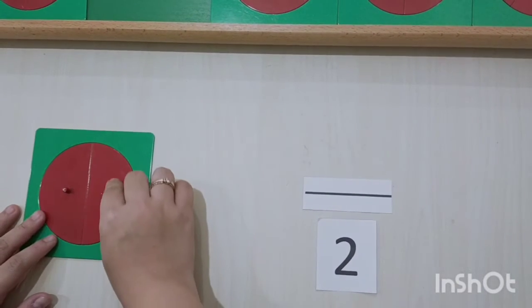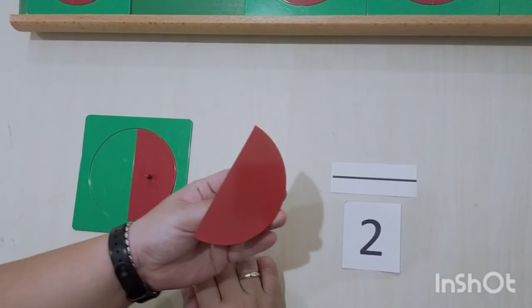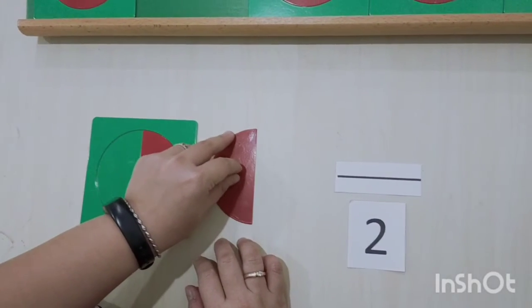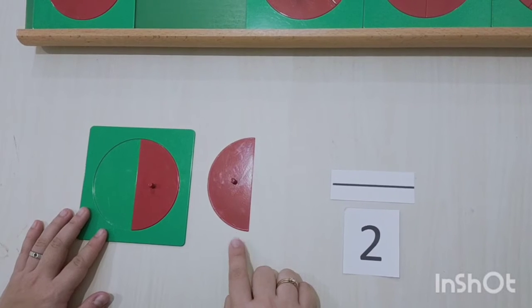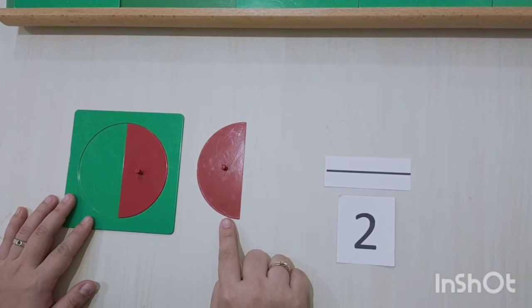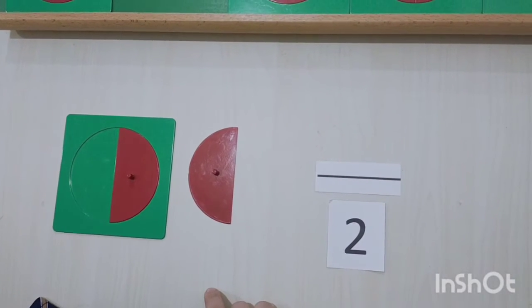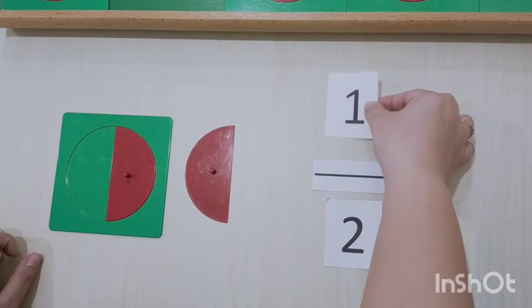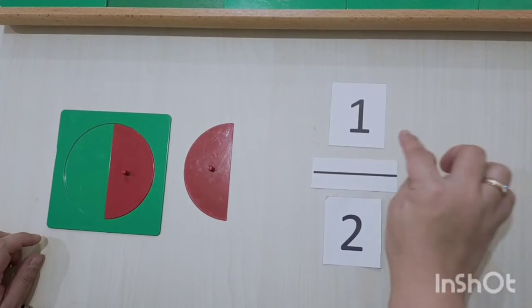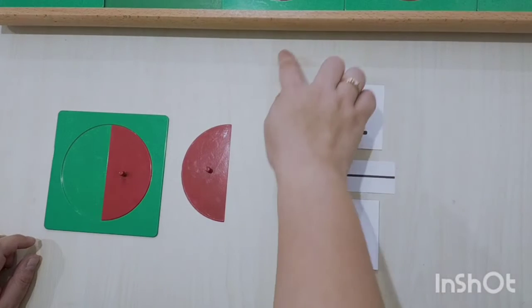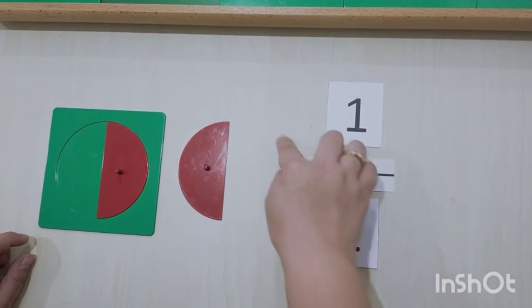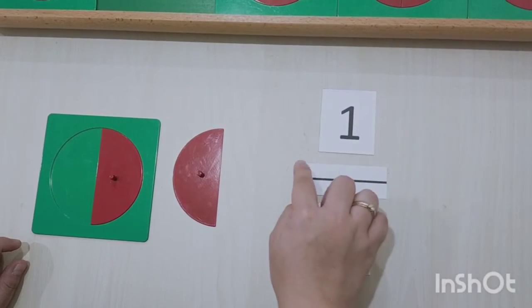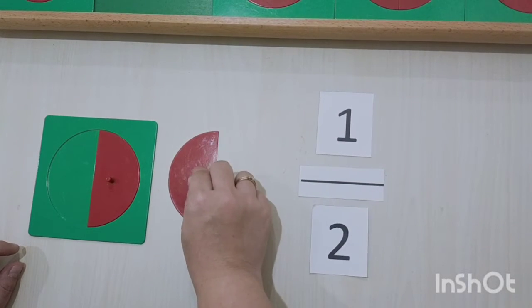Let's count the halves. There is 1 half. So how many halves are there? 1. So you need to put 1 on top of the line. This is to show you how many fractions there are. 1 half.